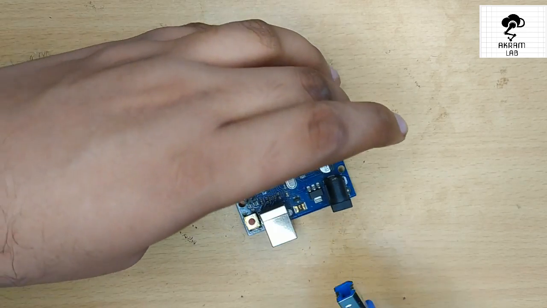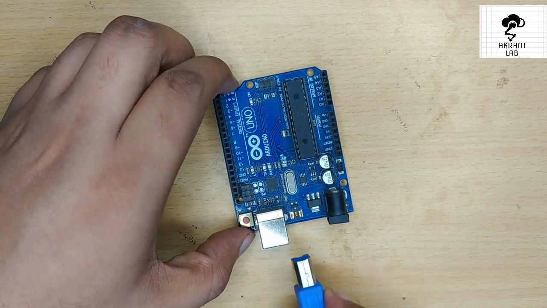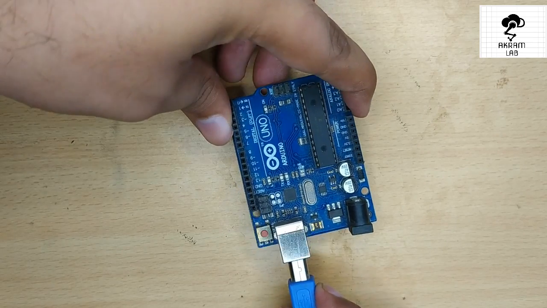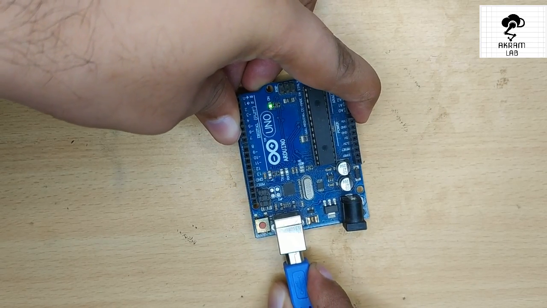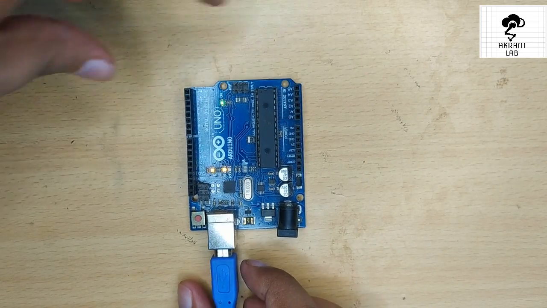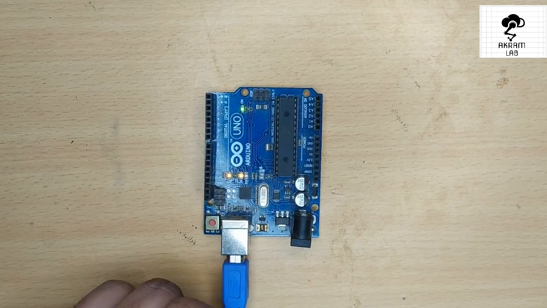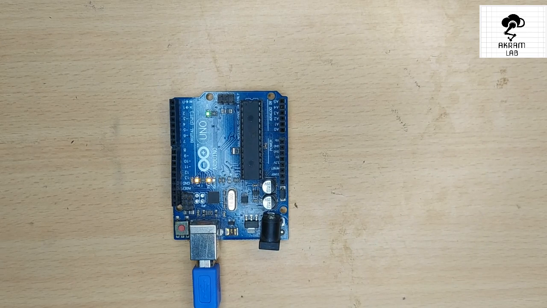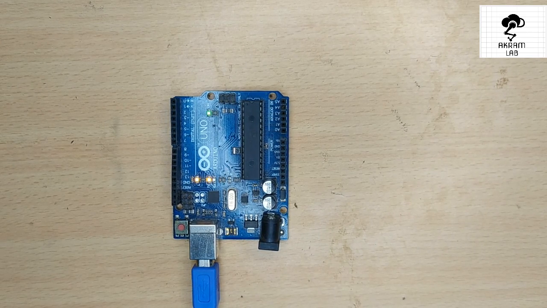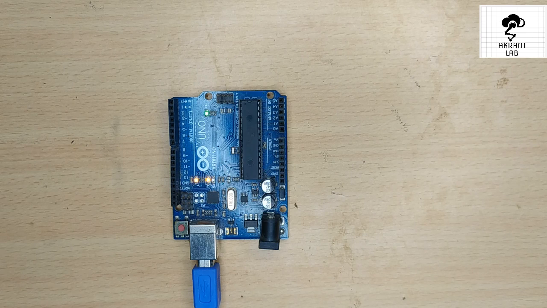In the Arduino Uno, as you can see, there is already a USB port to connect with the Arduino, and the power LED is on, which means the Arduino is connected to the computer. Now we can code and see in the Arduino IDE how we can use the serial monitor to get what we want.